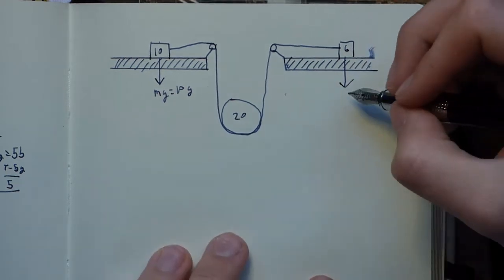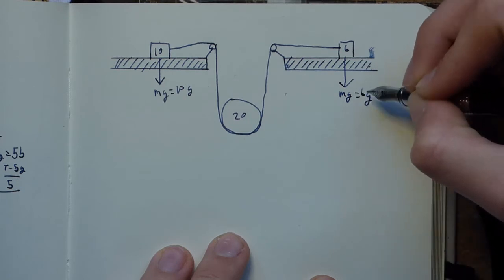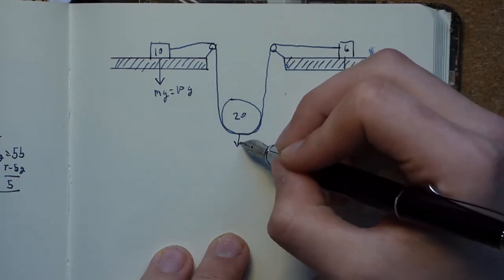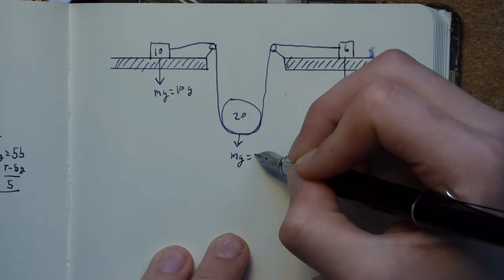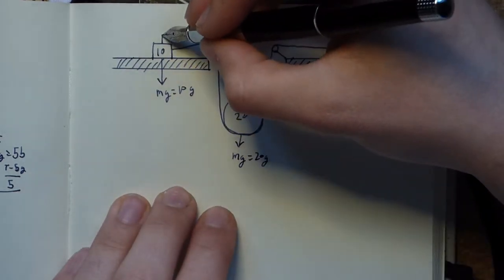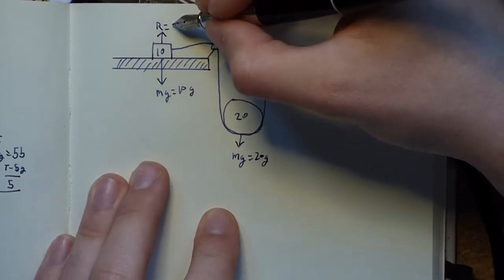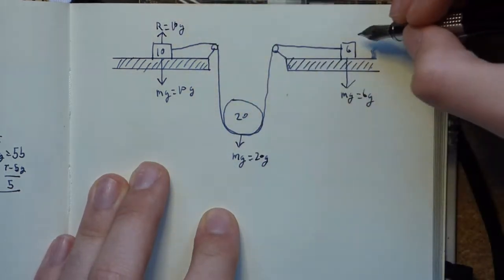So the particles on the table each have their weight force pulling them down. Well, everything has their weight force pulling them down. So the 10 kilogram has 10g, 6 has 6g, and the 20 kilogram has 20g. But the two particles on the table have their resultant forces pushing them back up, because they're not moving up or down. The table is pushing that force back up on them.